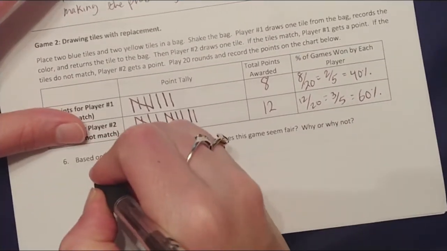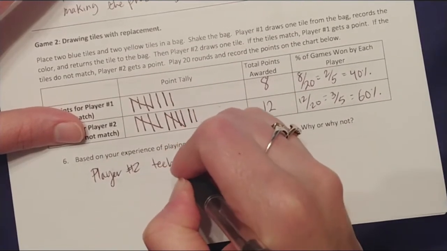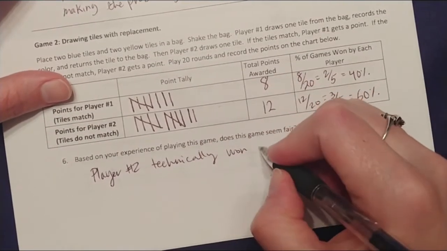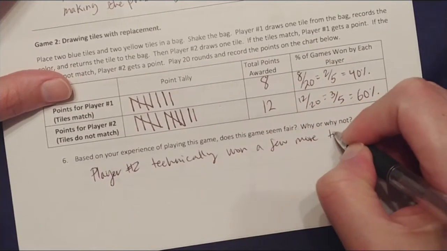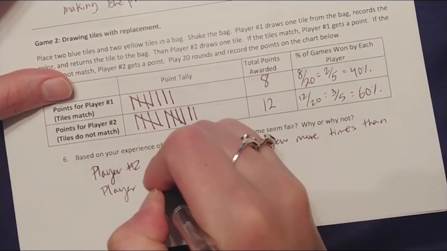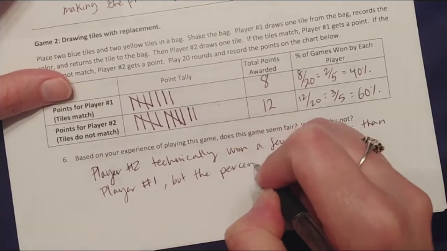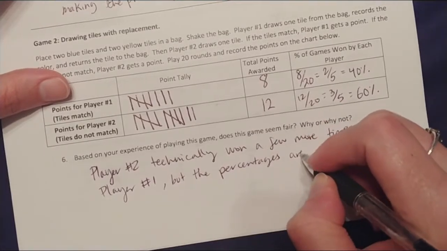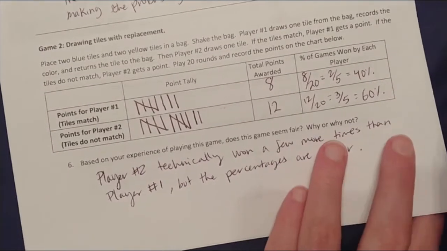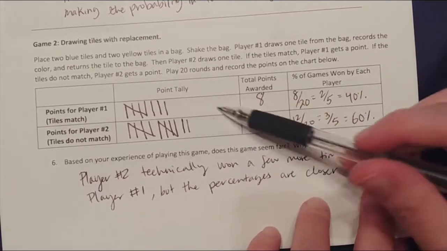Okay, so we could say something like player number 2 technically won a few more times than player 1, but the percentages are closer. So again, answers will vary. So if you do play this game on your own, then you can see what ends up happening for you.